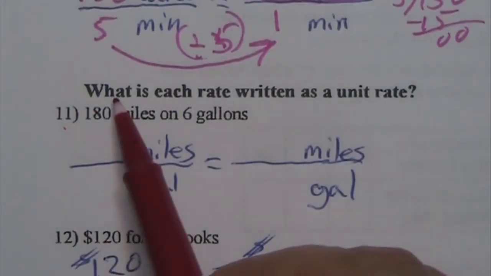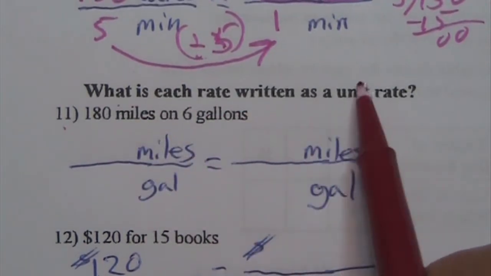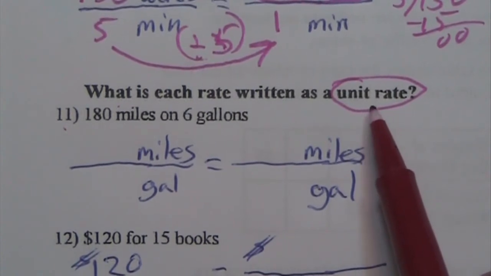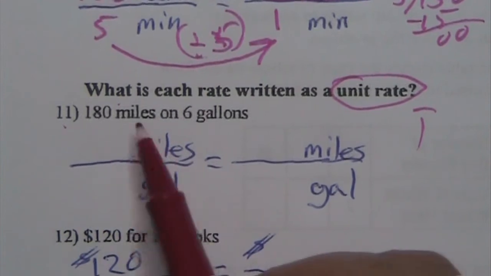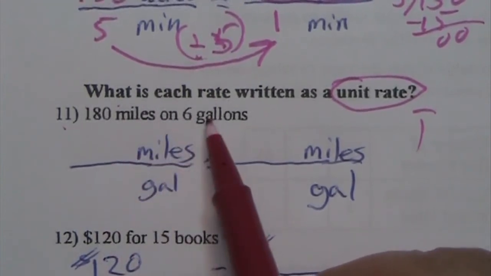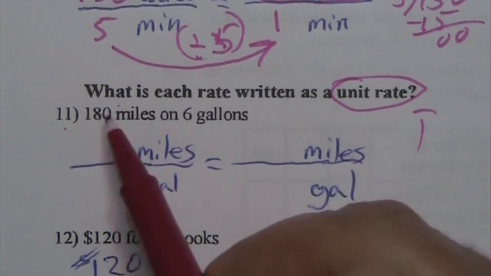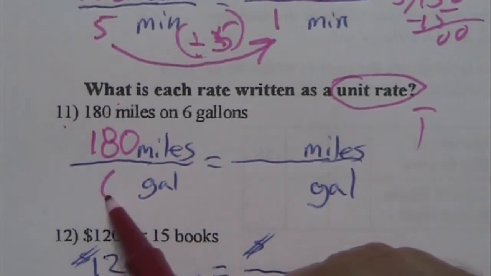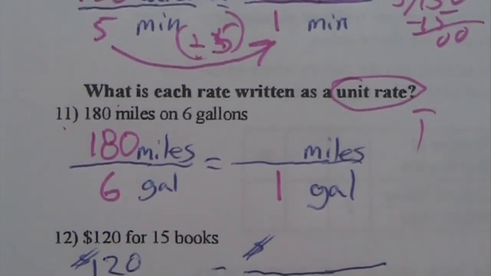Number 11. Oh, it says, write each rate as a unit rate. We want a unit rate. That means we want 1 in the bottom. So let's see. We have 180 miles on 6 gallons. Miles, gallons, miles, gallons. 180 miles, 6 gallons. Now we want to know how much for 1 gallon.